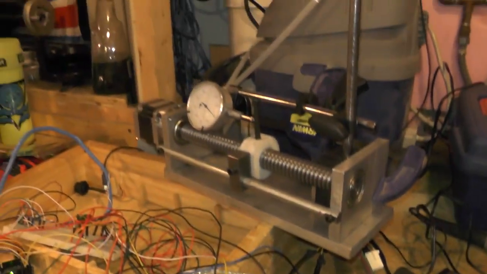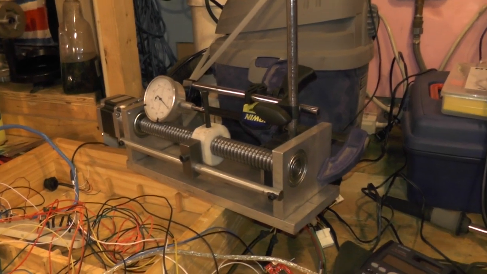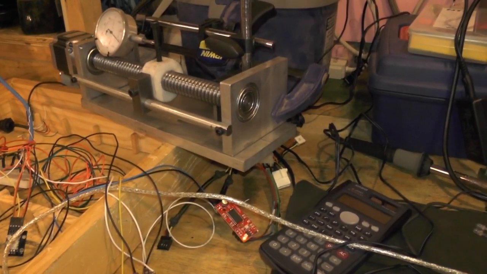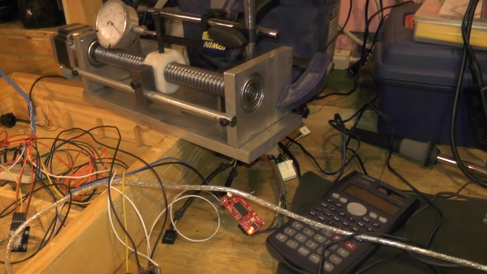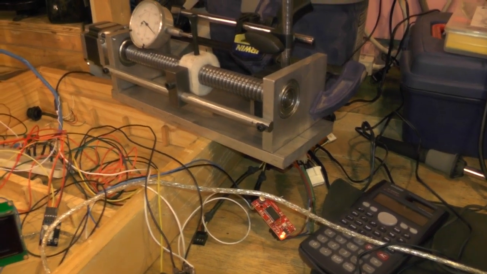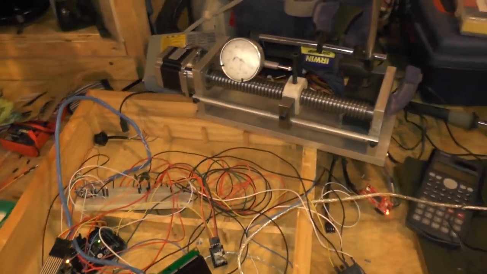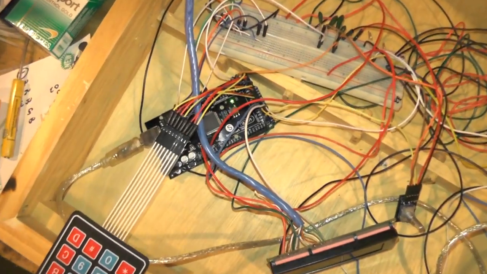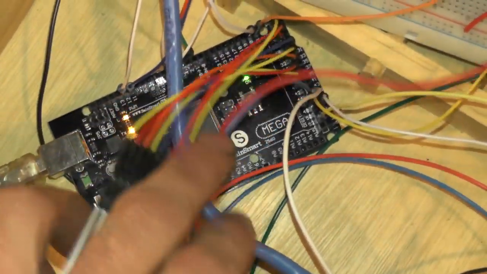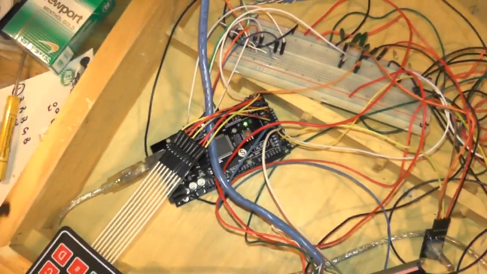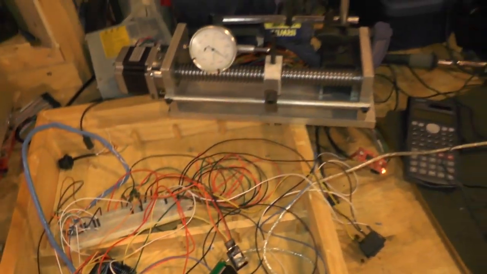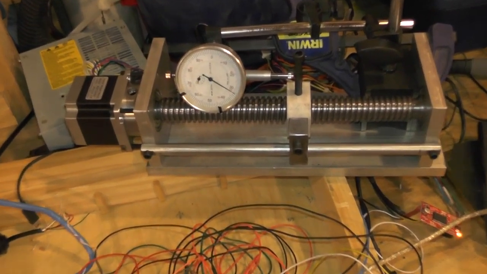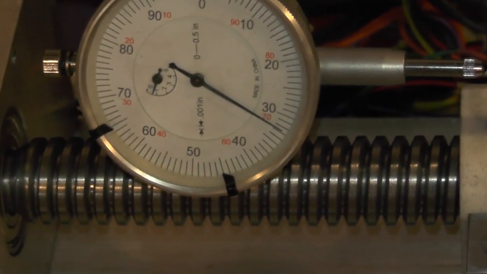I can change the software real quick here. Earlier we were doing increments of depth of cuts of 10,000ths. Here I'm recompiling and reloading the software into the Arduino. I'm using an Arduino Mega board here. There you can see it right there, and all these wires and everything. I just re-uploaded the software, made a change, so now it'll do increments of 1,000.